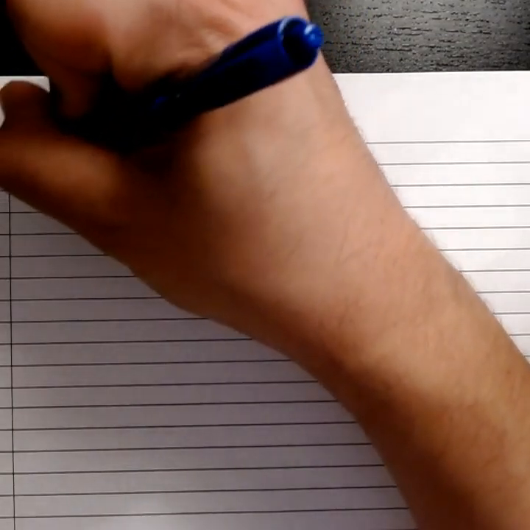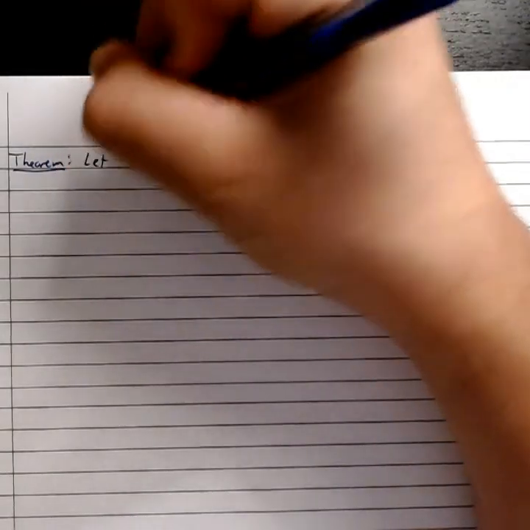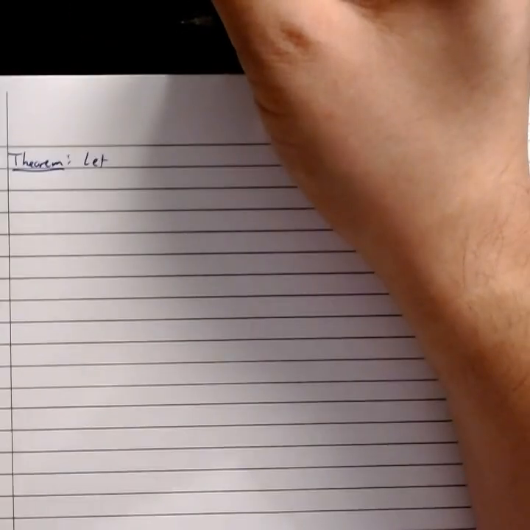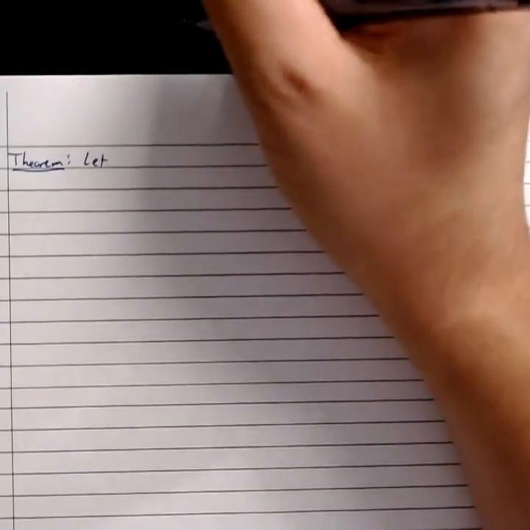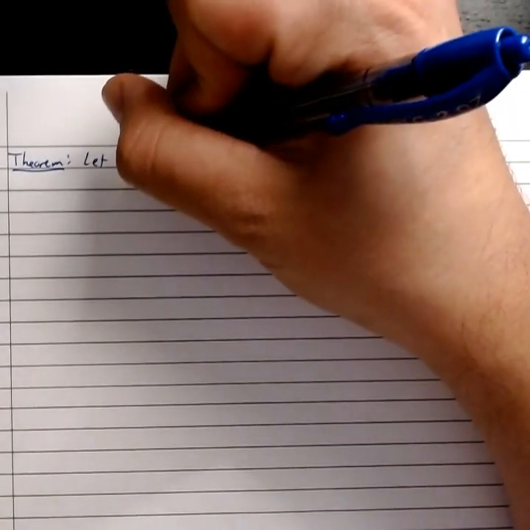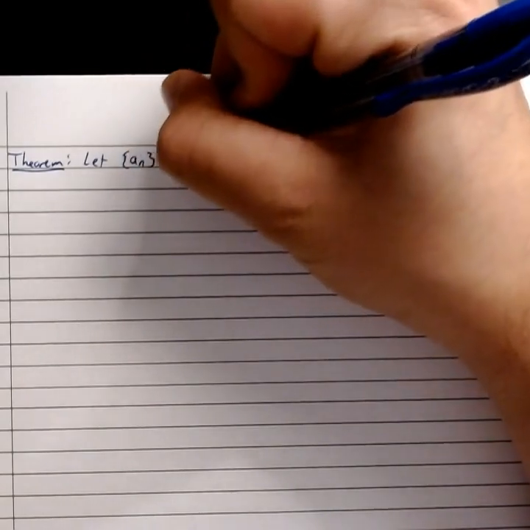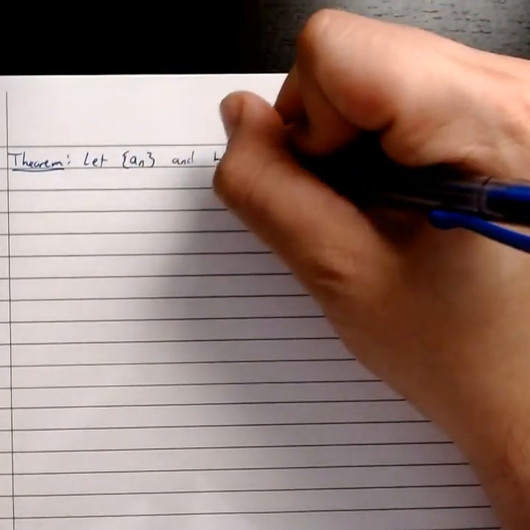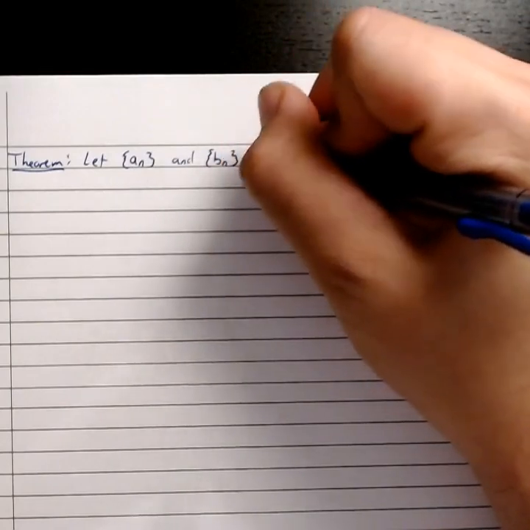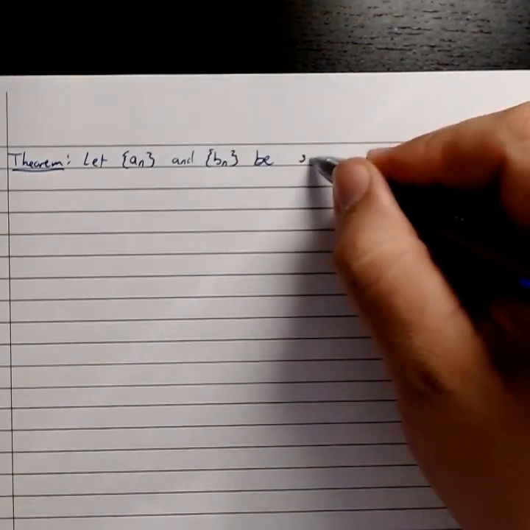Here, the limits themselves don't have properties that are unfamiliar. In fact, we're going to start off with just linearity. So this is a theorem. We begin by defining a couple of sequences who have limits. So let a sub n and b sub n be sequences.